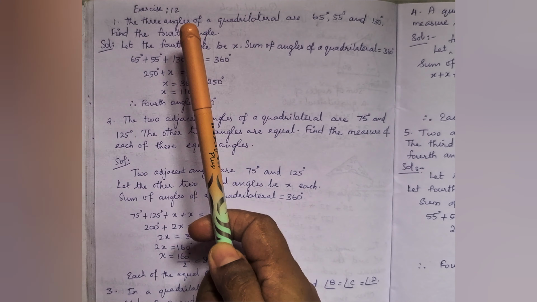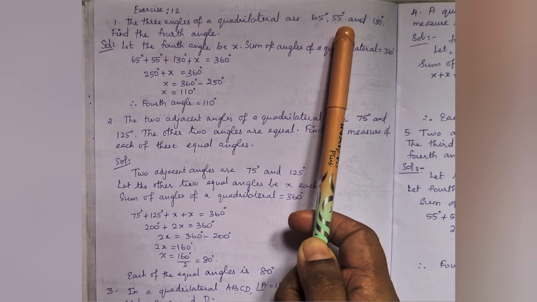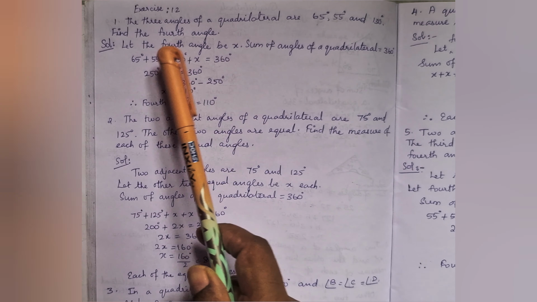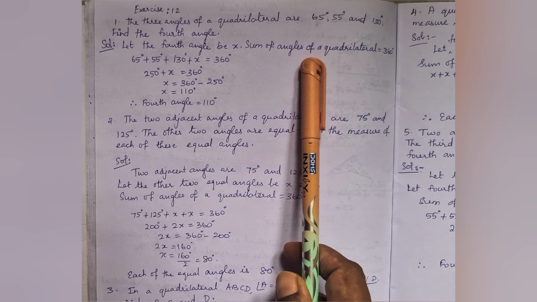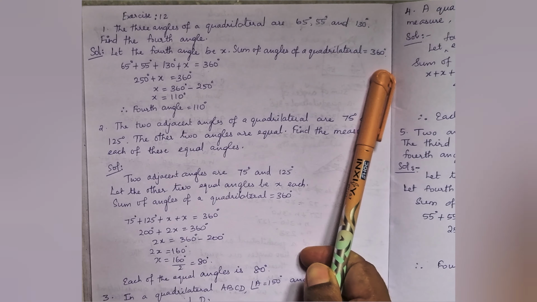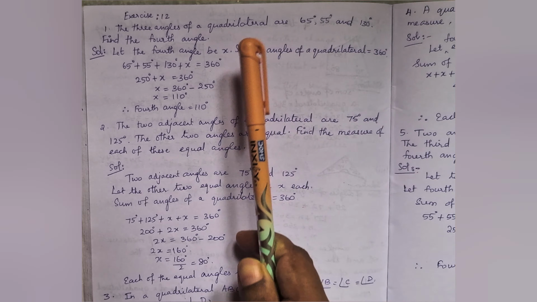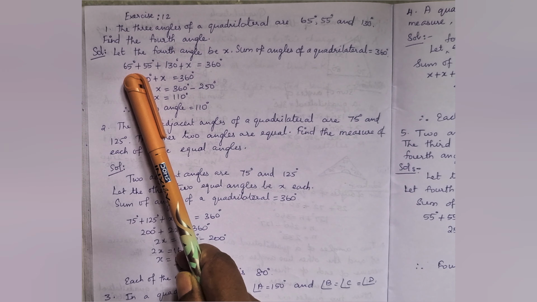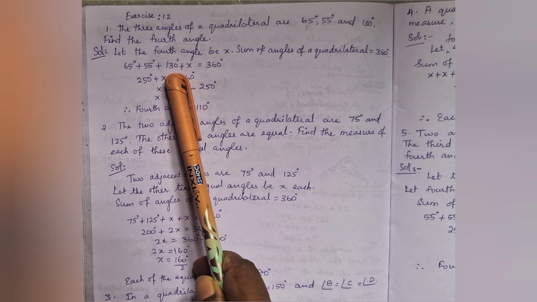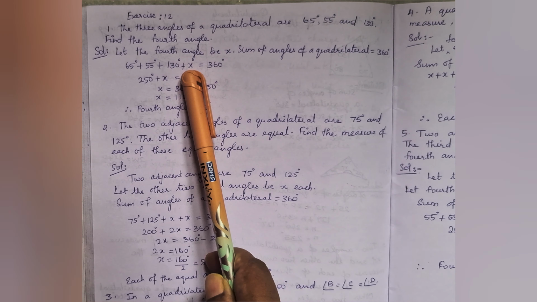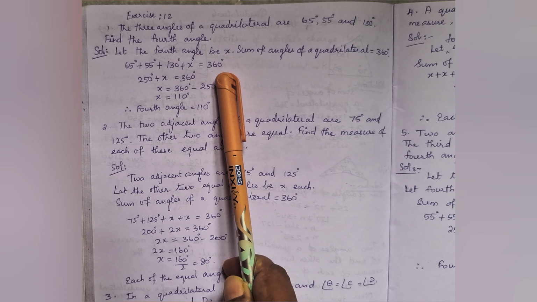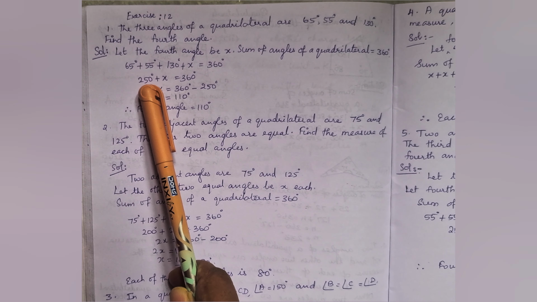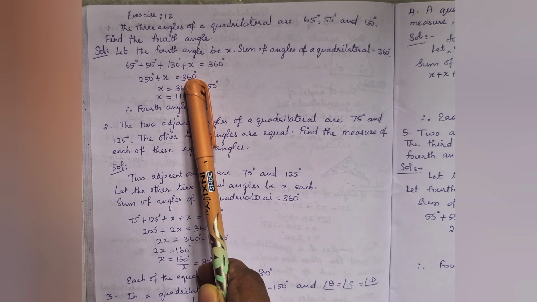Exercise 12. The three angles of a quadrilateral are 65 degrees, 55 degrees and 130 degrees. Find the fourth angle. We are going to take the fourth angle as x. Now the sum of angles of a quadrilateral is equal to 360 degrees. We already know that. All three angles are given in the question. So 65 plus 55 plus 130 plus the fourth angle x. Add all these four angles and equate to 360 degrees. Now add these numbers alone, you will get 250 degrees. 250 degrees plus x is equal to 360 degrees.